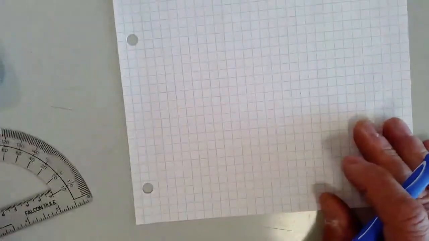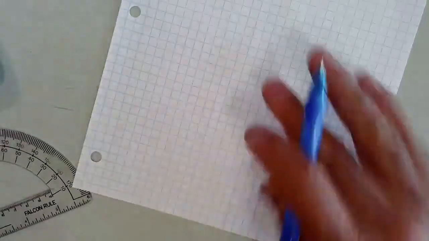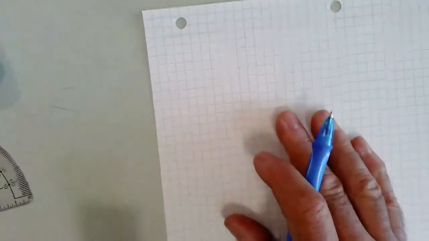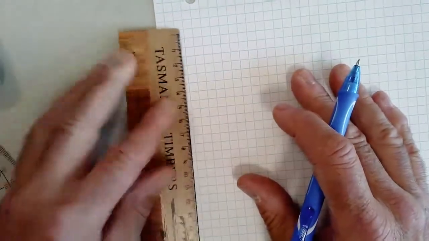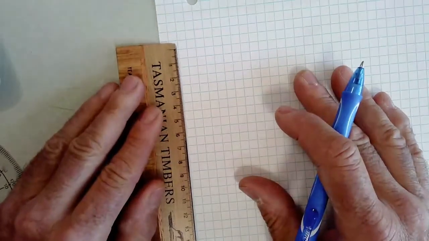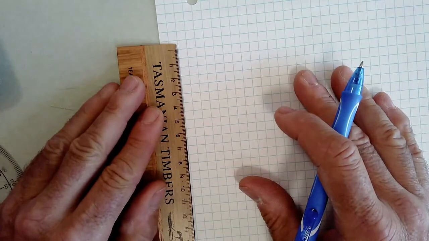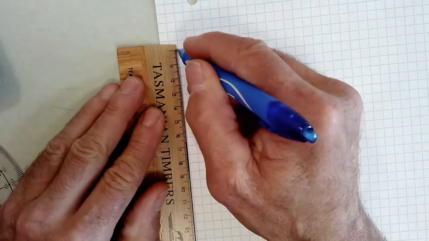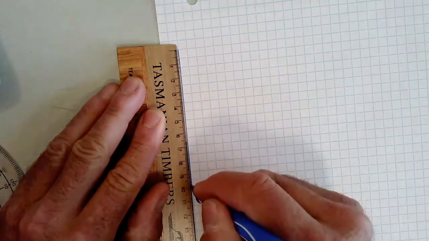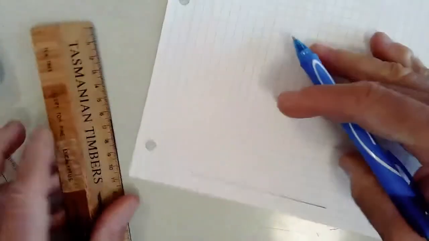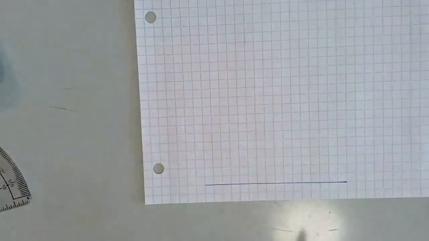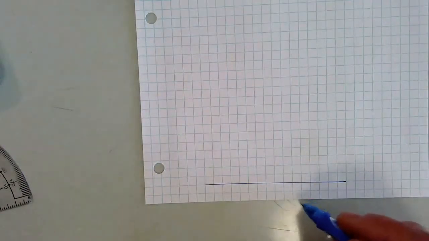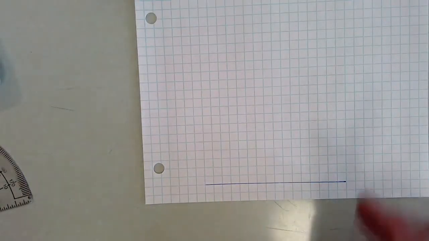Okay, so now what we're going to do is a little diagram of this situation. At the bottom of my page, I'm going to put a 10 centimeter line. I'm just choosing 10 because it's an easy number to work with. And that is going to represent the baseline. Okay, does that make sense? So this is in actuality 3 meters.